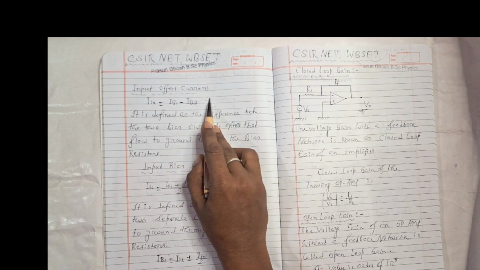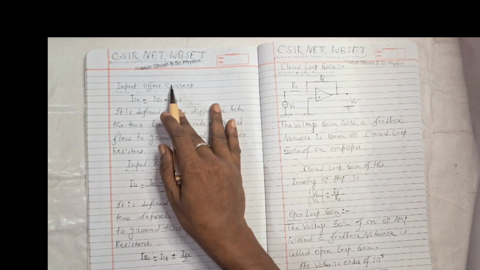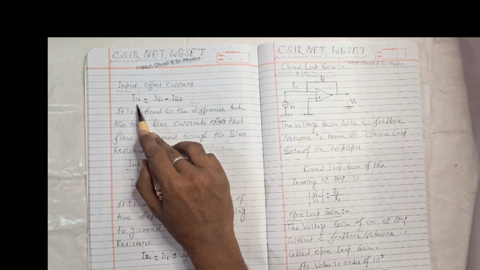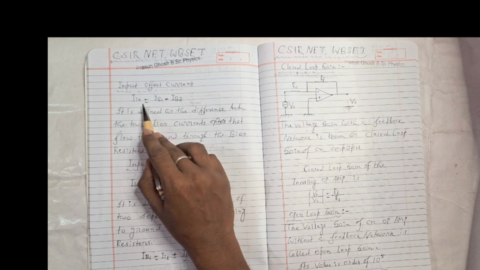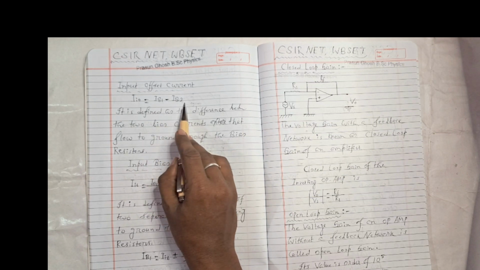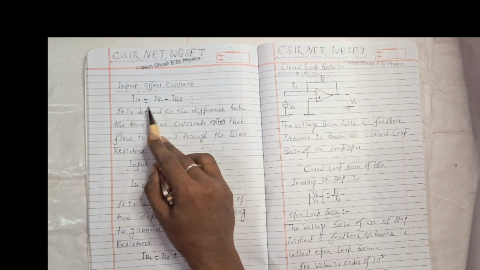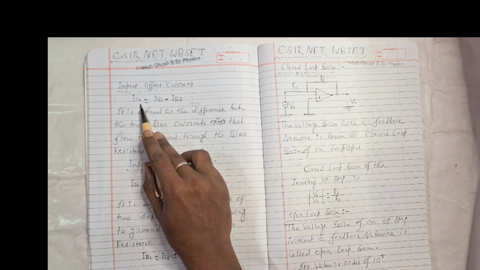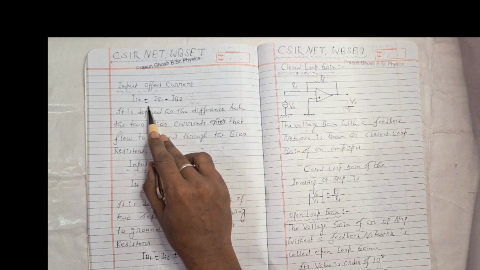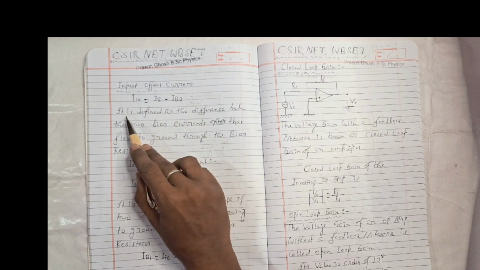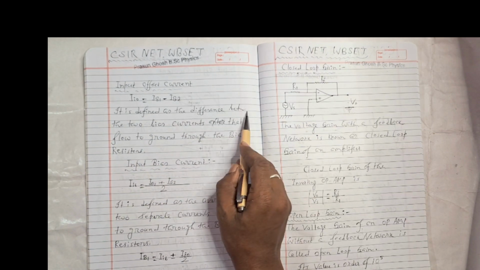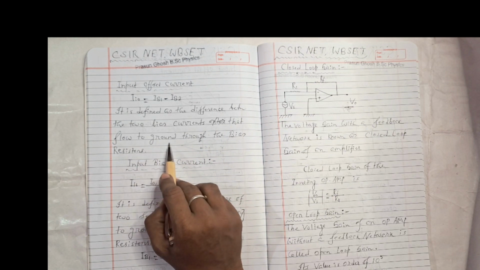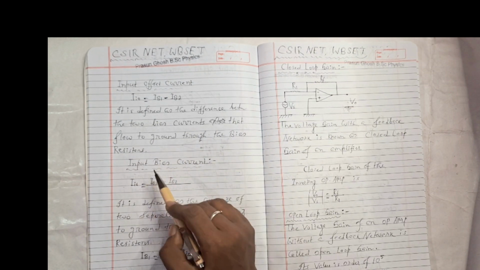Input offset current, IIO, is IB1 minus IB2, as we have known from the previous explanation. So IIO equals IB1 minus IB2. It is defined as the difference between the two bias currents that flow to ground through the bias resistance.